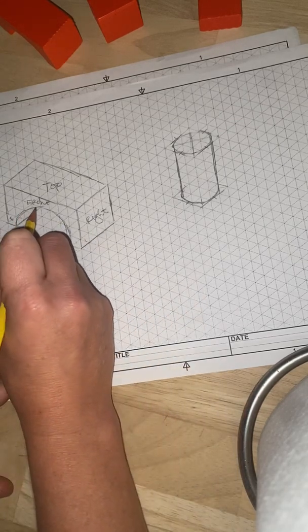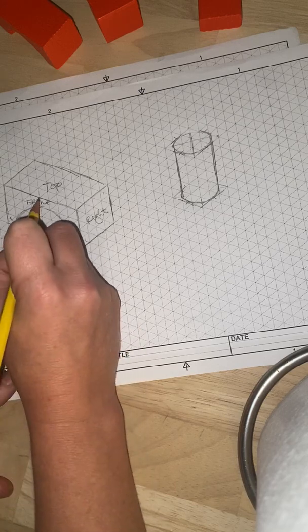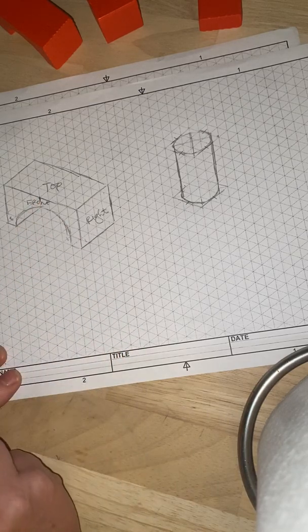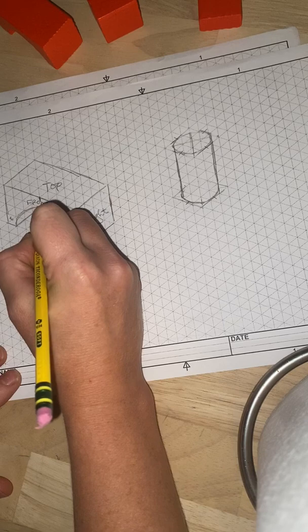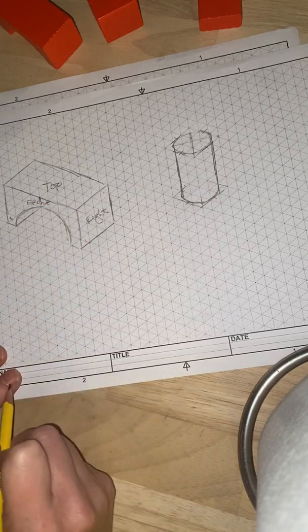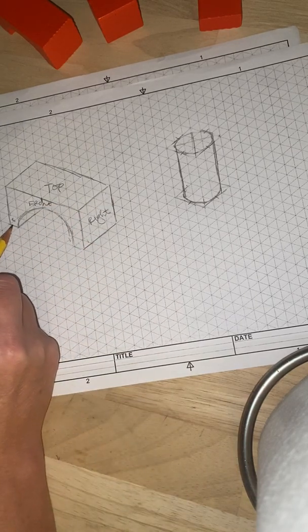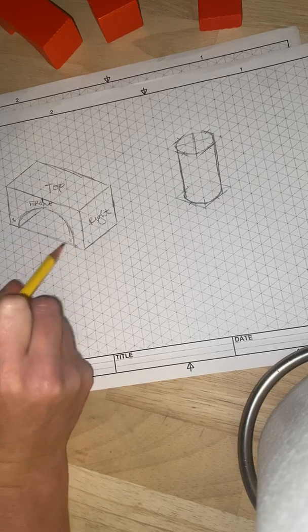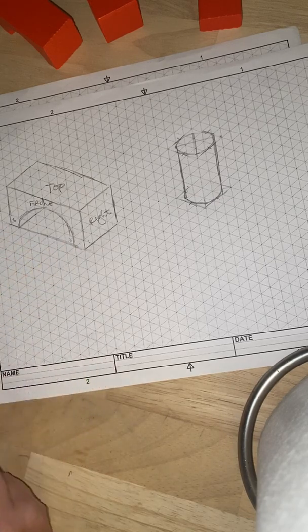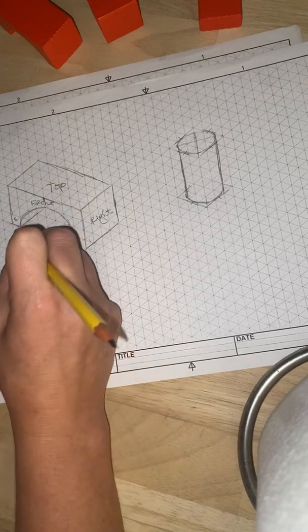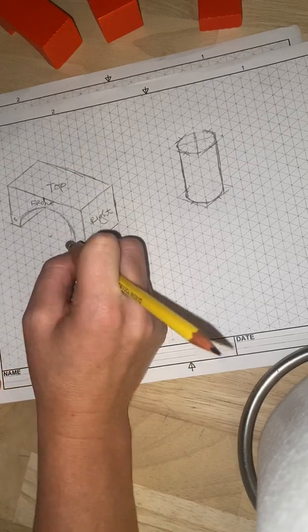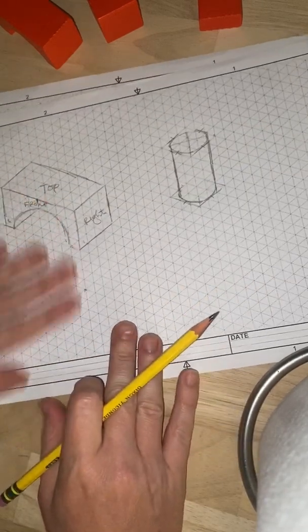Just how I got this arc is I looked to find where the center was and then lightly shaded up and down. I originally had this as a full box. Then I went back and erased that part to get that.